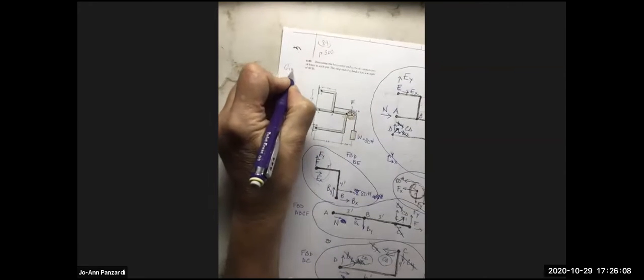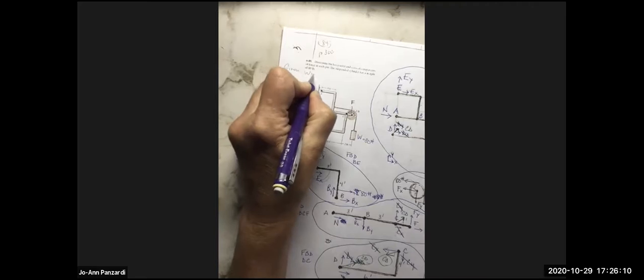Okay, so in this problem, as soon as they say determine all the reactions at the supports, we would just do our given. A given is the weight of 80 pounds and the sketch info. Our find is, I'm just going to write all, and then I would do a table that shows all of my 8 forces.